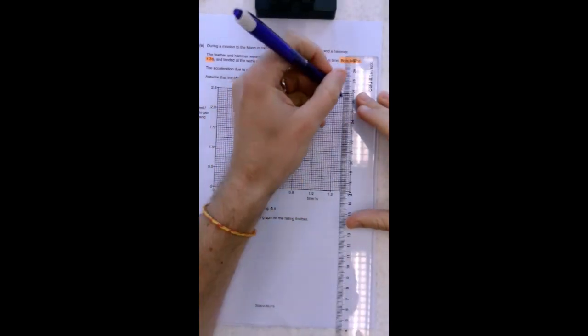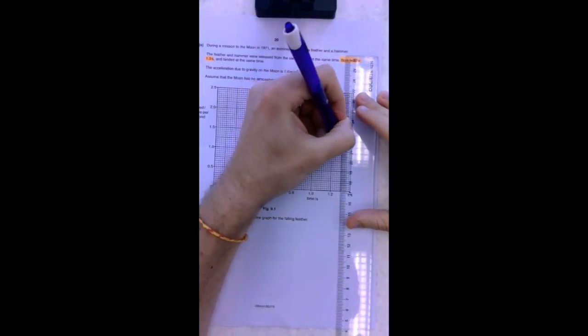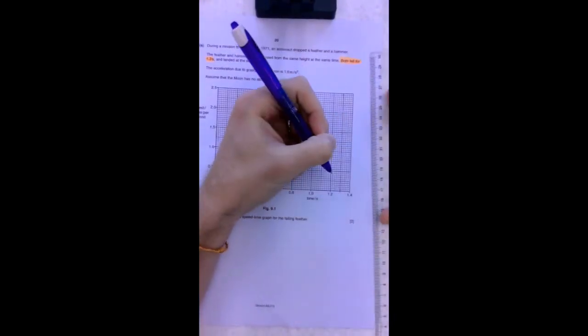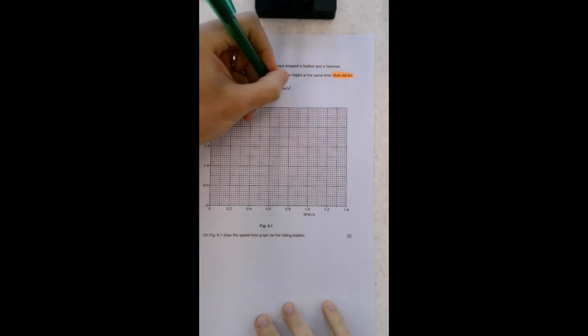It would be worth your while, using pencil, obviously, to do something which just allows you, it's not very clear on your screen, but I can see it very clearly here. I'm not going to go past that mark. We need to now draw our line. It should be a straight line because we're following here with constant acceleration. How do I know that? Well, we're assuming here that the moon has no atmosphere. As a result of that, the acceleration on the moon is just going to be equal to g. That's going to be important for later.